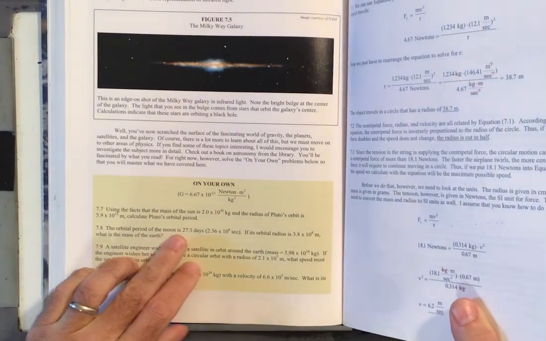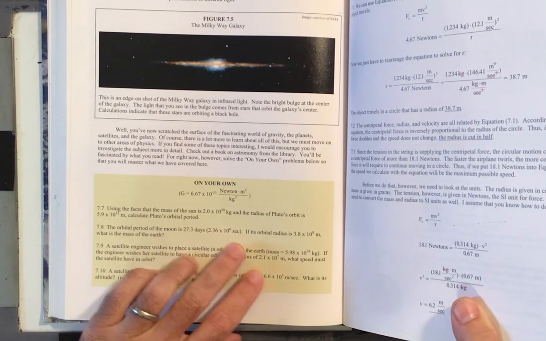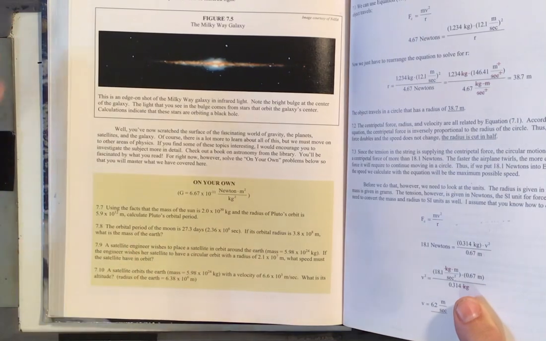It says the orbital period of the moon is 27.3 days, which is 2.36 times 10 to the 6 seconds. If its orbital radius is 3.8 times 10 to the 8th meters, what is the mass of the Earth?